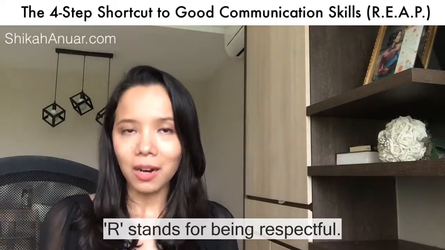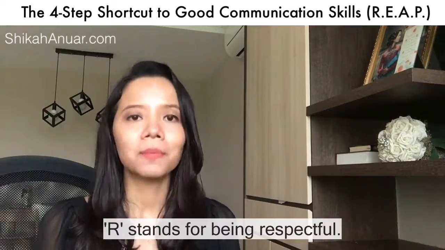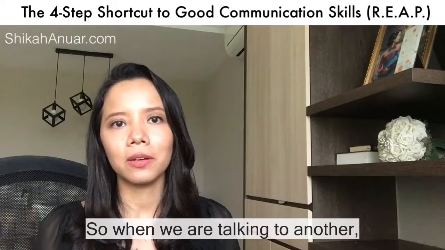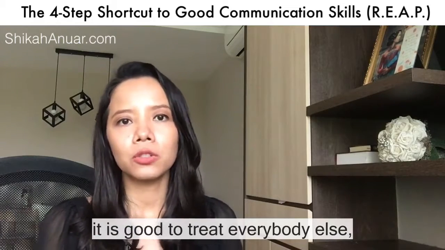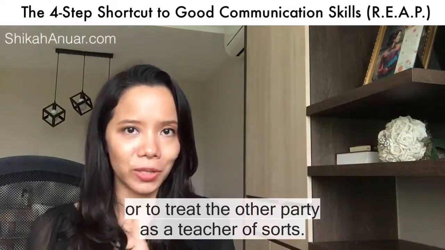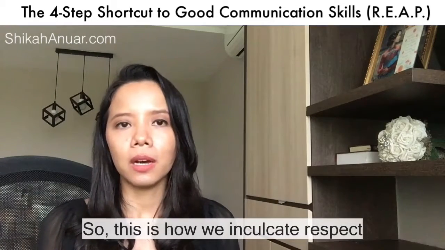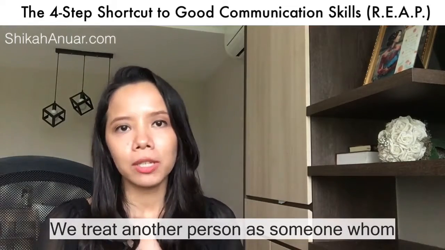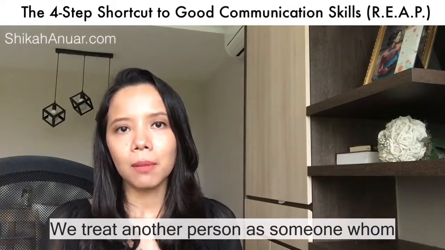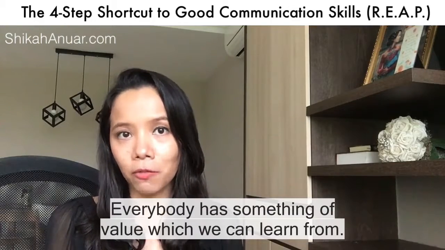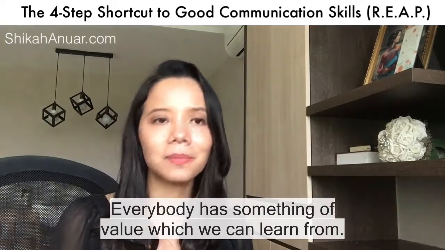So R stands for being respectful. So being respectful is a no-brainer. So when we are talking to someone else, it's good to treat everybody else or to treat the other party as a teacher of sorts. So this is how we inculcate respect for another person instantly. We treat another person as someone whom we can learn something from. Everybody has something of value which we can learn from.